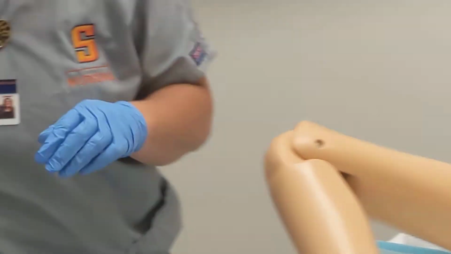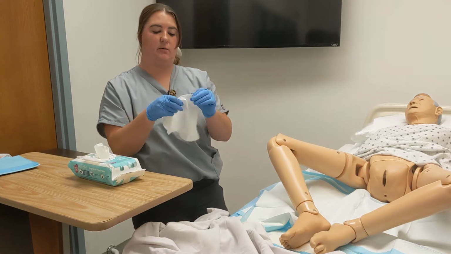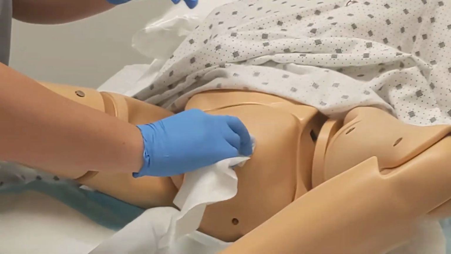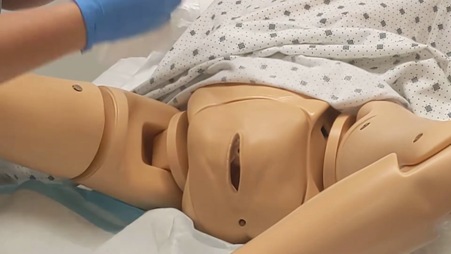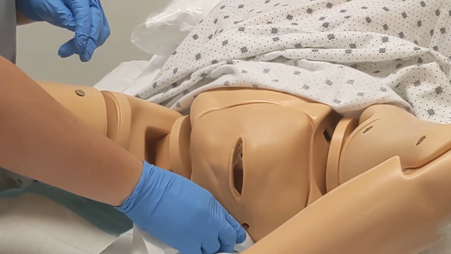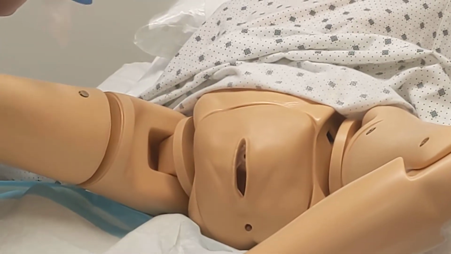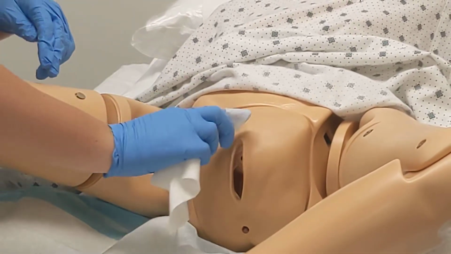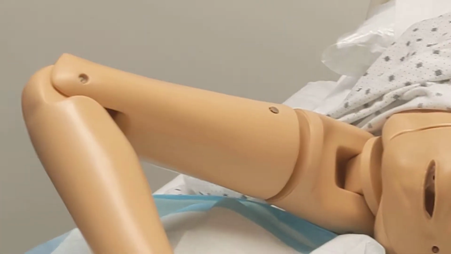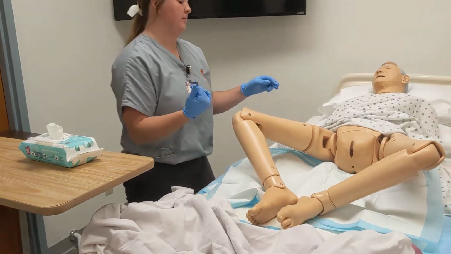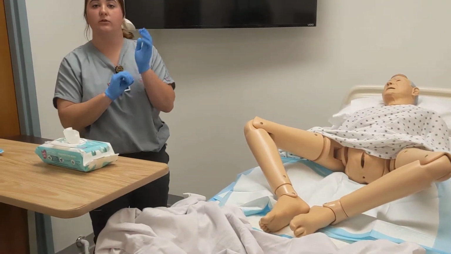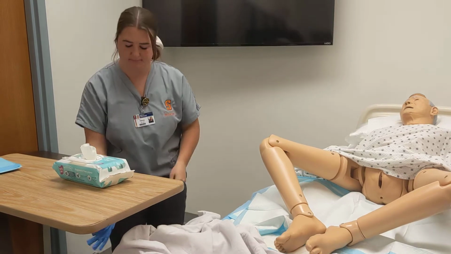And now I'll get my second wipe, and we're going to take one corner of the wipe, go down one side, switch corners, go down the other side, then do another corner, and then we'd go down. All right. And then you could always help give them a little privacy. And then we'll do hand hygiene again.